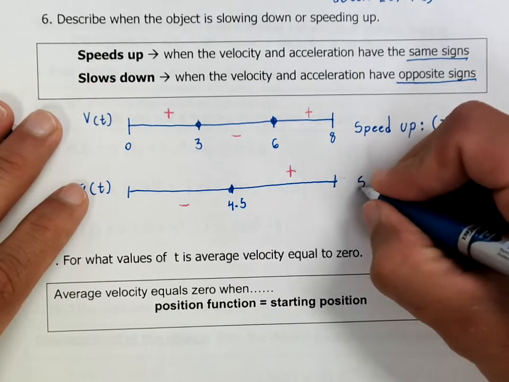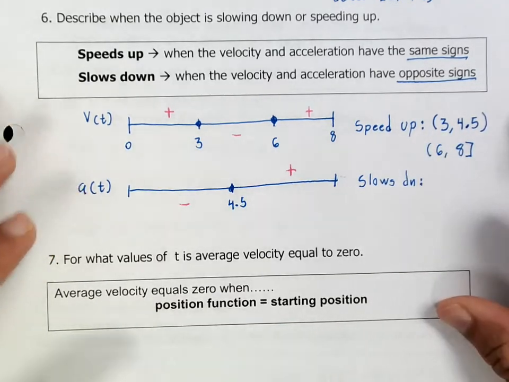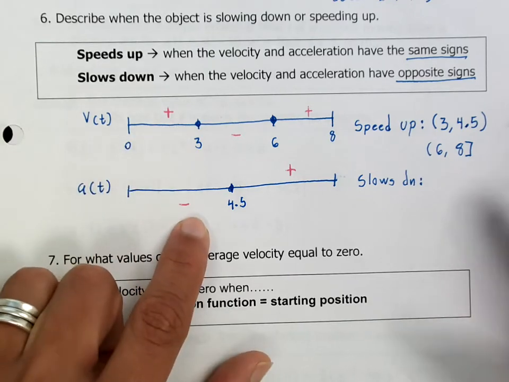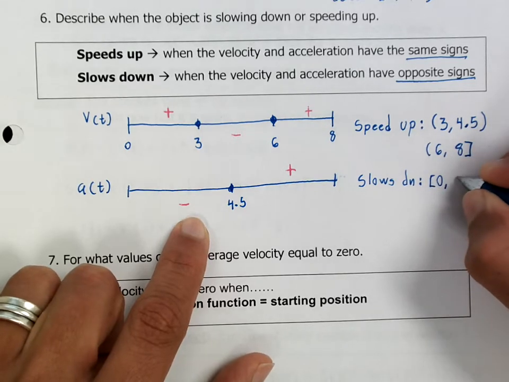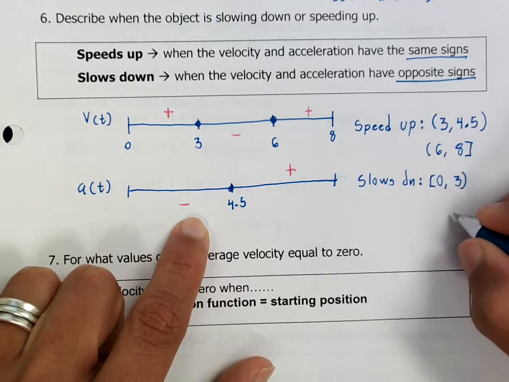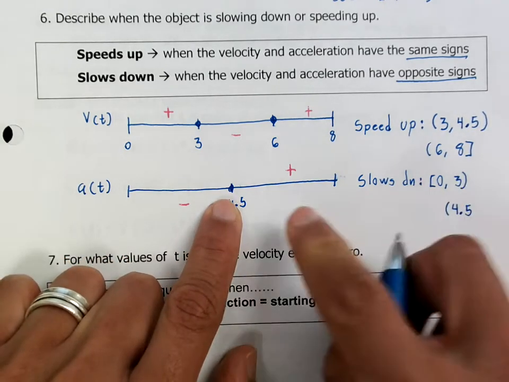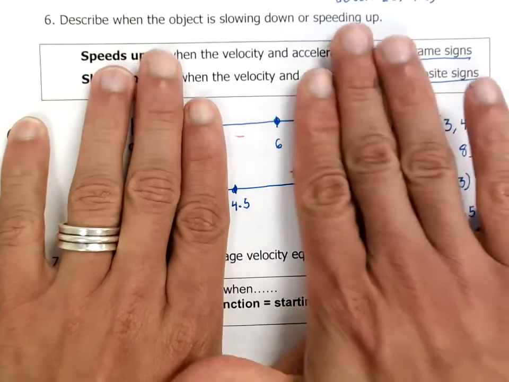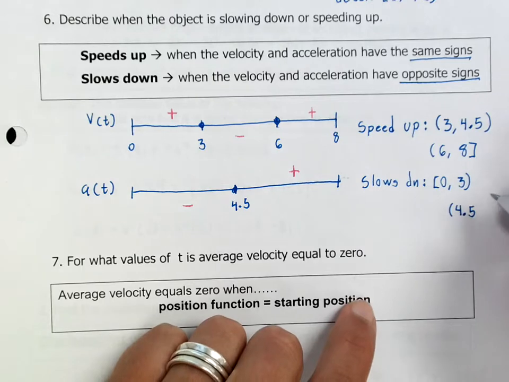All right, slowing down. Slowing down means you have the opposite sign. Notice that right here, for example, you have a plus and a minus. So it's going to be slowing down between 0 and 3, at 0 and 3, not including 3. And then between 4.5 and 6, you have opposite signs right there. You have a negative and a positive here. So between 4.5 and 6.